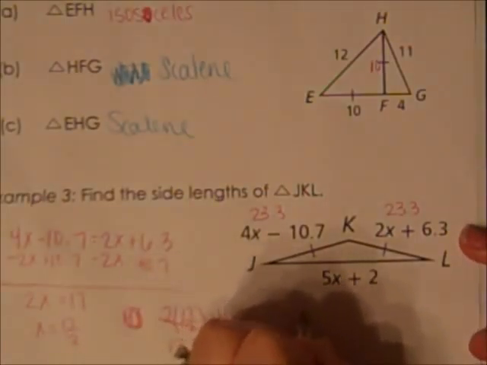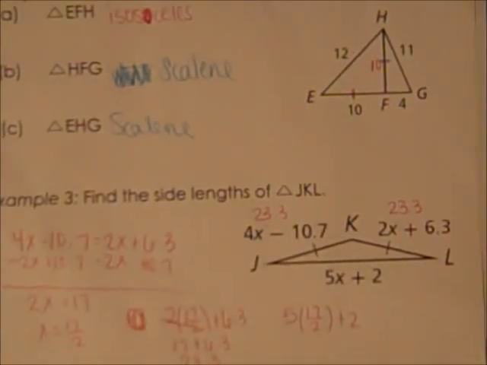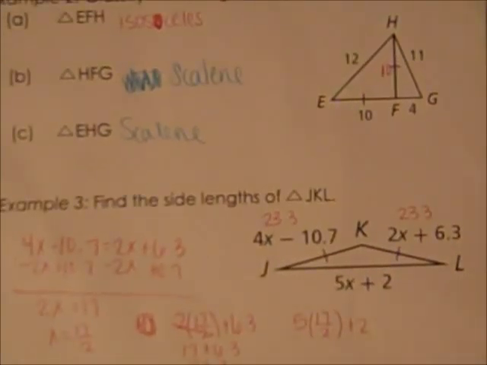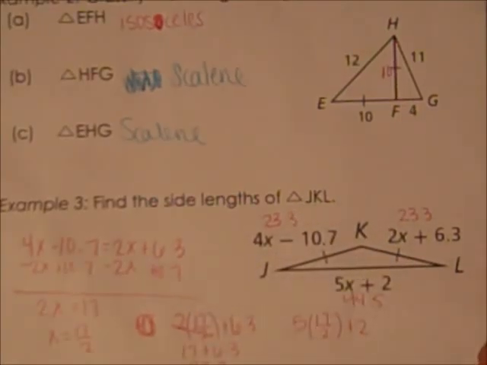So we could do 5 times 17 halves plus 2. That looks really fun. Let me grab my calculator. 5 times 17 halves plus 2. And that side is 44 and a half. Let me double check the other one. 14 times 17 halves minus 10.7. Sure enough, 23.3, so they match, so that means I did my algebra well.